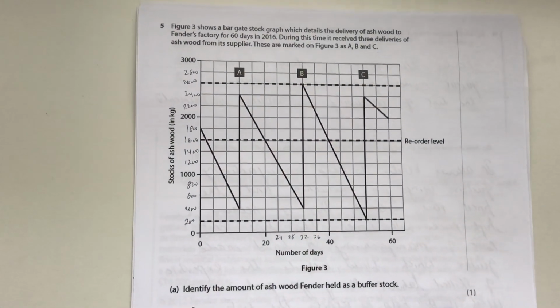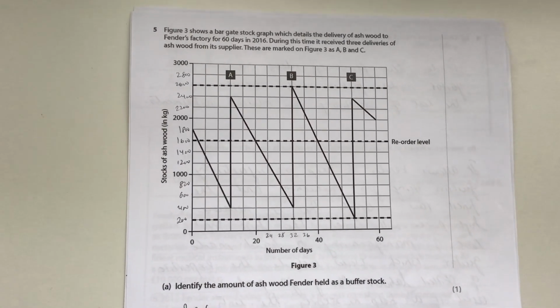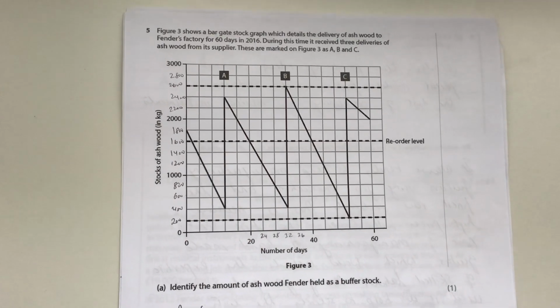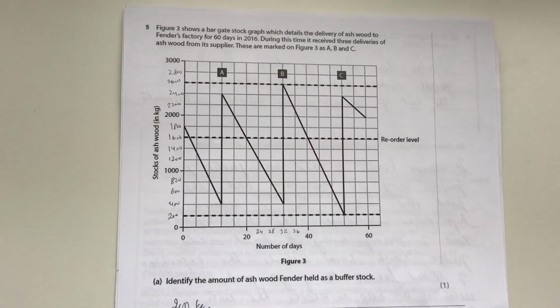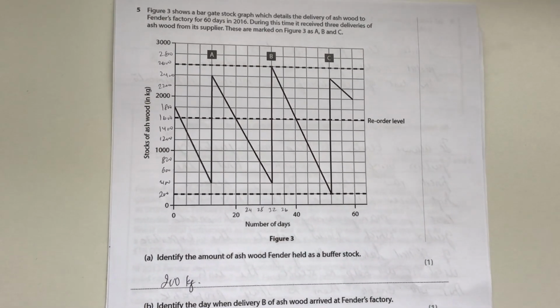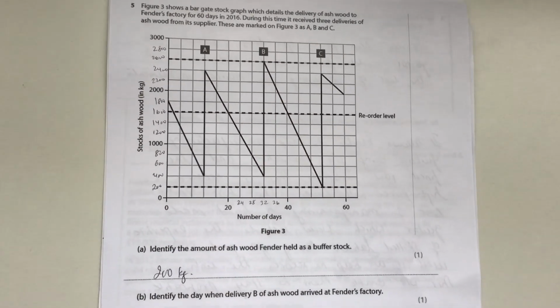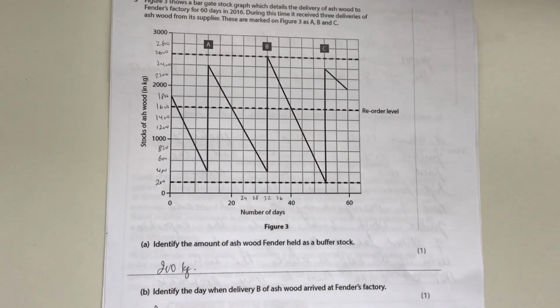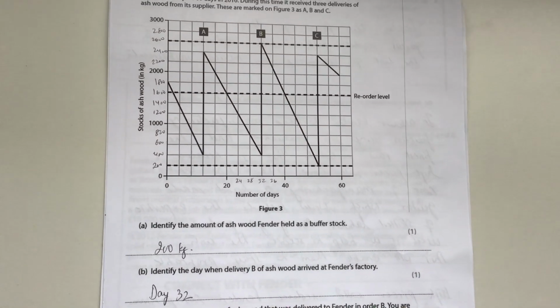So here's the bar gauge stock graph, which details the delivery of ash wood to Fender's factory for 60 days. So the days are given on x-axis, on y-axis it's the stock of ash wood in kgs. So identify the amount of ash wood Fender held as a buffer stock. So buffer stock is the lower line, lower dotted line, which is 200 kgs. Identify the day when delivery B of ash wood arrived at Fender's factory.